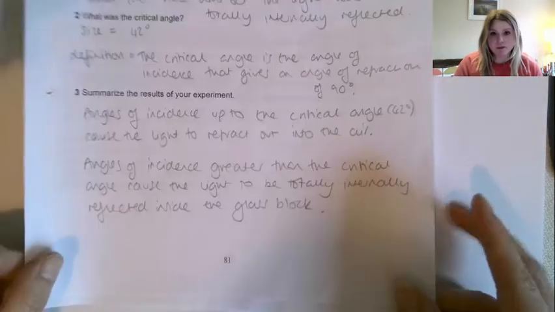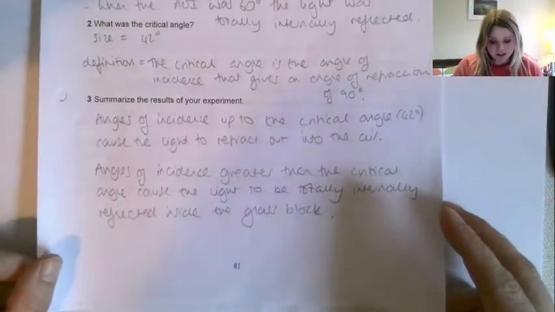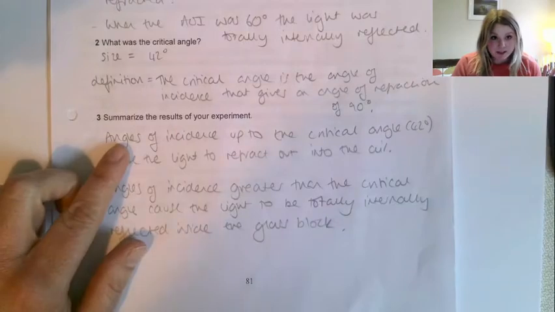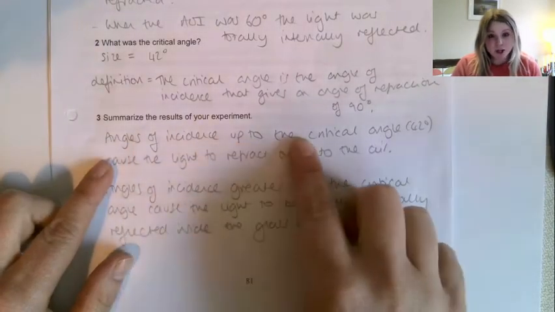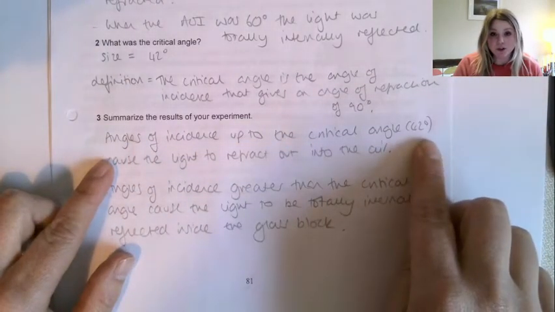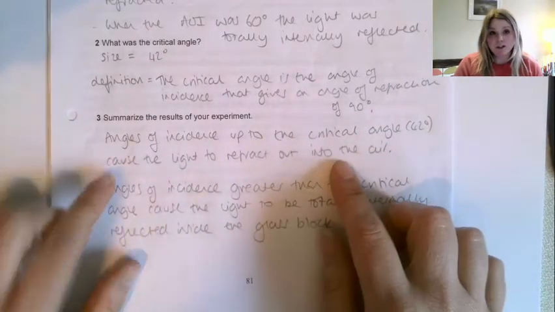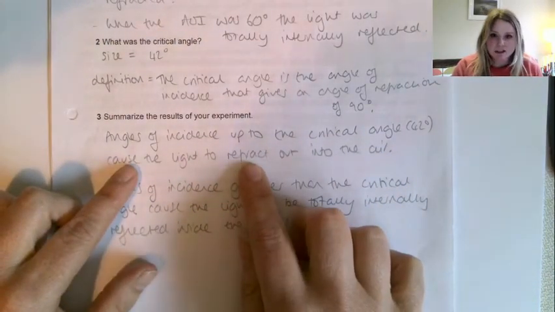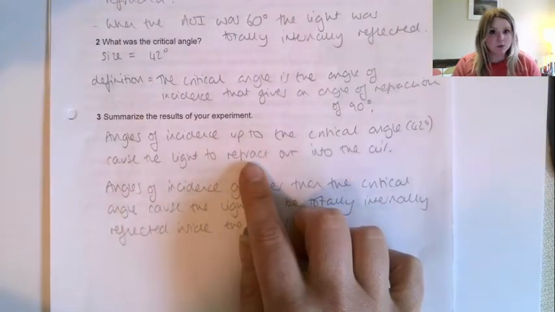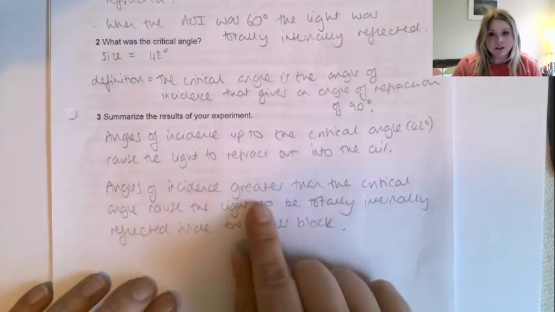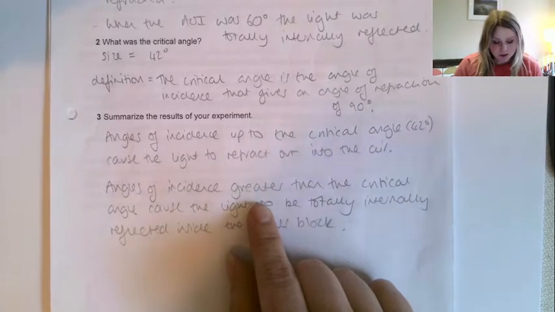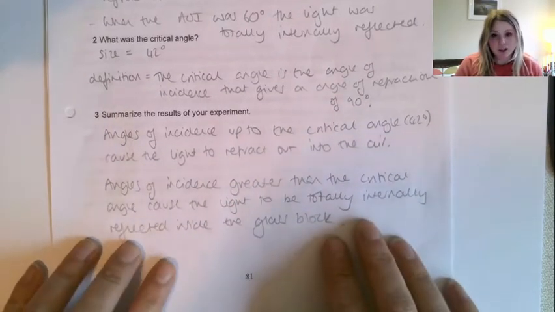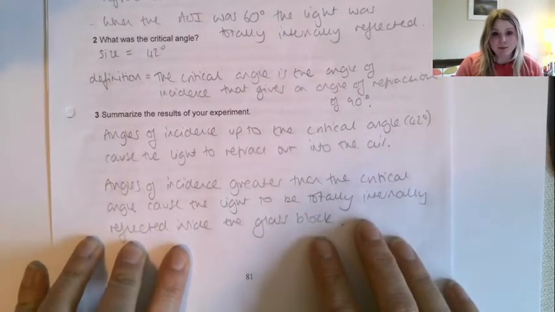Summarise the results of your experiment. Now, I will admit some of your answers here are better than mine, more detailed. So I summarised it like this. Angles of incidence up to the critical angle, which was 42 degrees, caused the light to refract out into the air, just as normal. A better answer there would have been to say to refract and bend away from the normal out into the air. Angles of incidence greater than the critical angle caused light to be totally internally reflected inside the glass block.